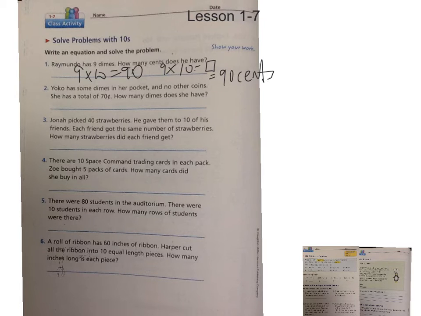However you want to do it, or put a variable in there. Number 2, Yoko has some dimes in her pocket and no other coins. She has a total of 70 cents. How many dimes does she have? Well, one way you'd write this is 70 divided by 10 equals, we don't know how many dimes. Your answer would equal 7. So 7 dimes. When I'm doing a square, you can do a variable, whatever you want. You want to do the letter N, A, B, C, it doesn't matter.